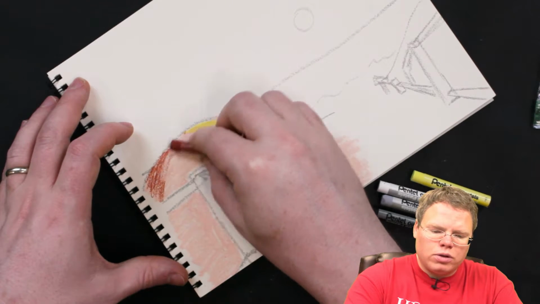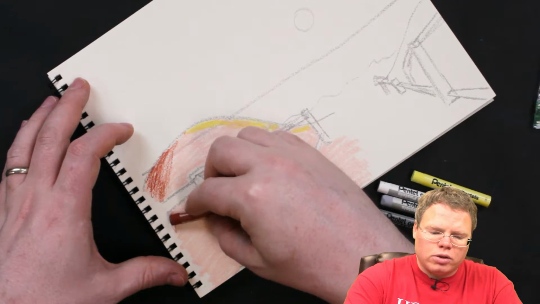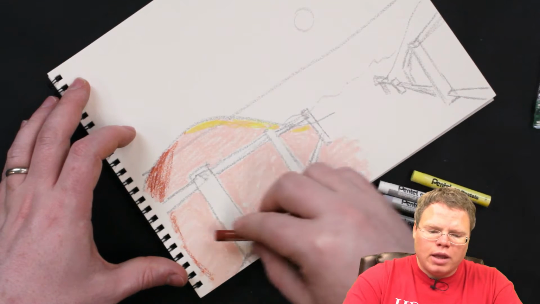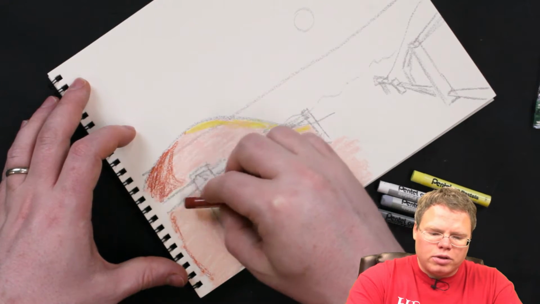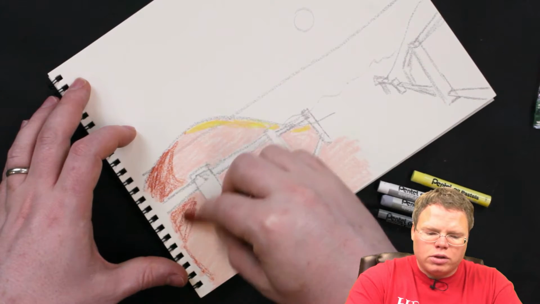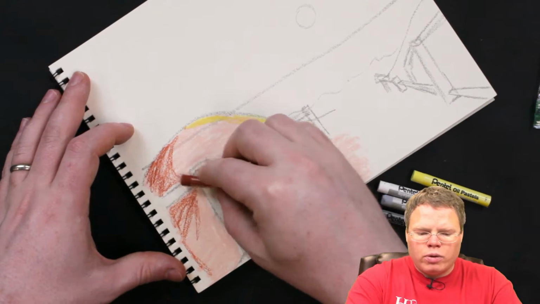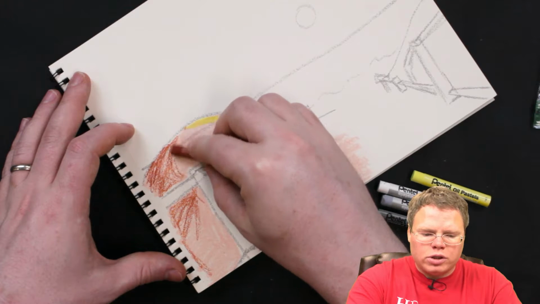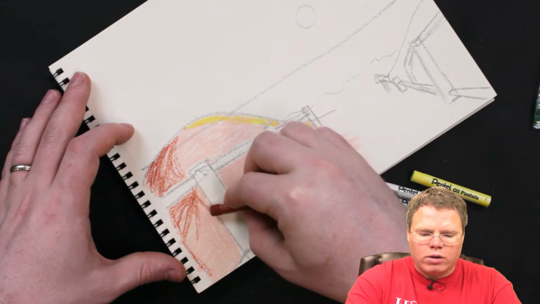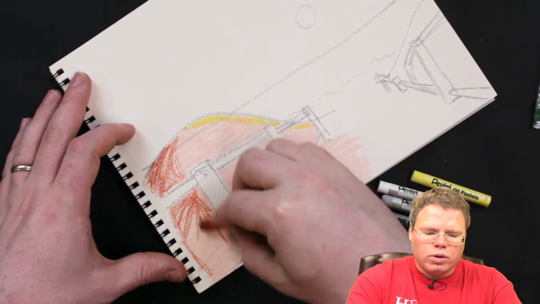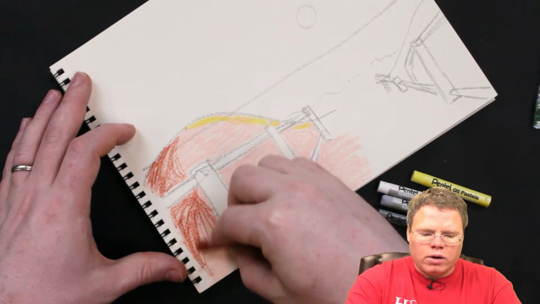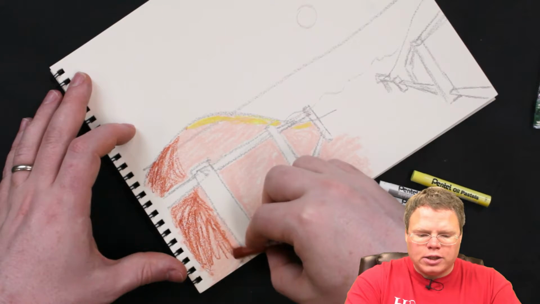I might use those to brighten up or darken certain areas if needed. But this whole side of the sand dune is going to be darker. I'm using a brown to darken it. And again, notice that oil pastels are great for coloring right on top of each other, but also for blending. So I'm going to be able to mix that color with the other colors that are already on the page.